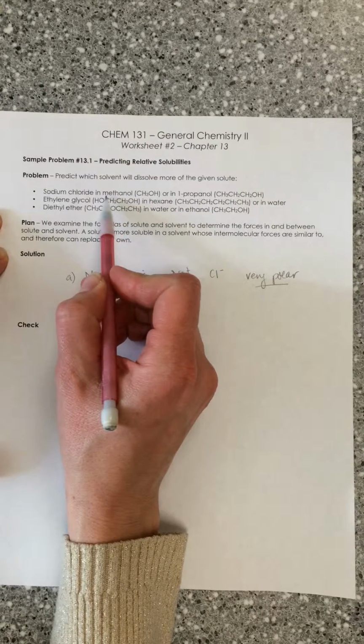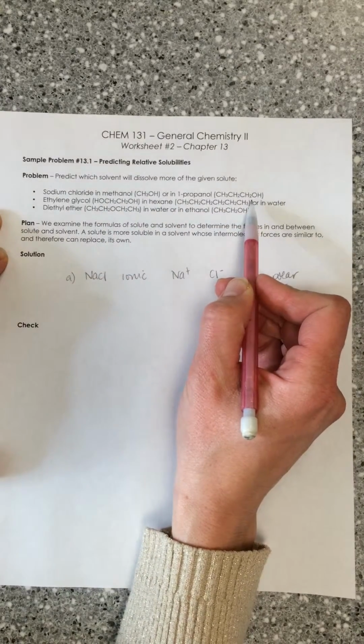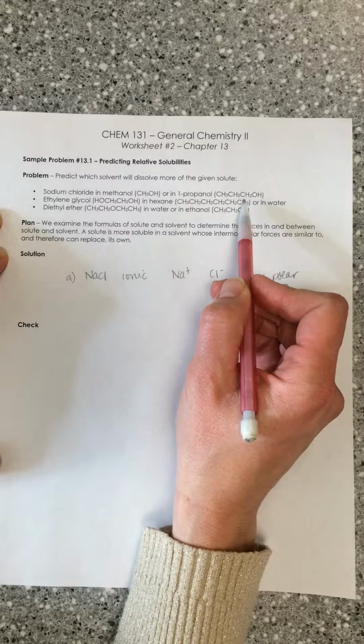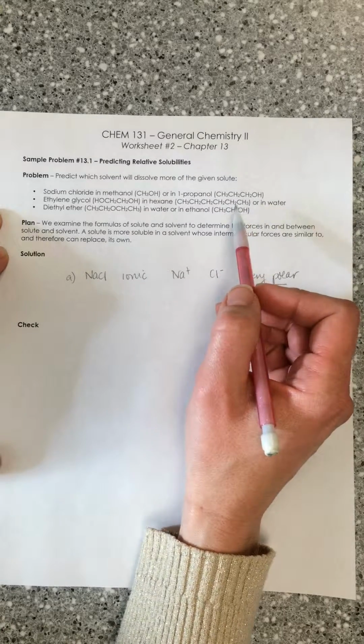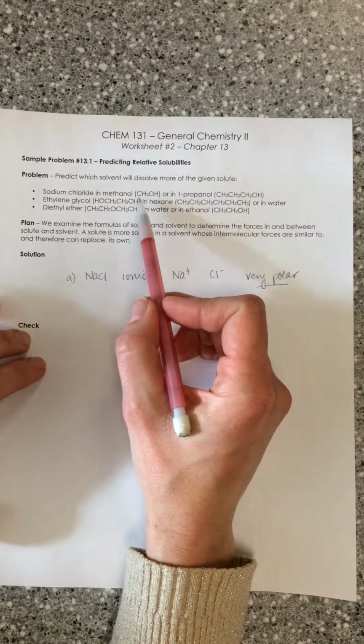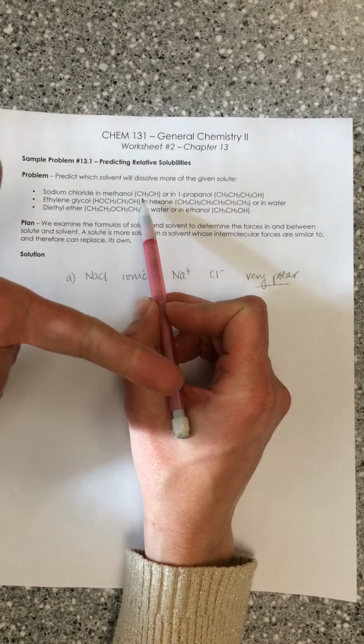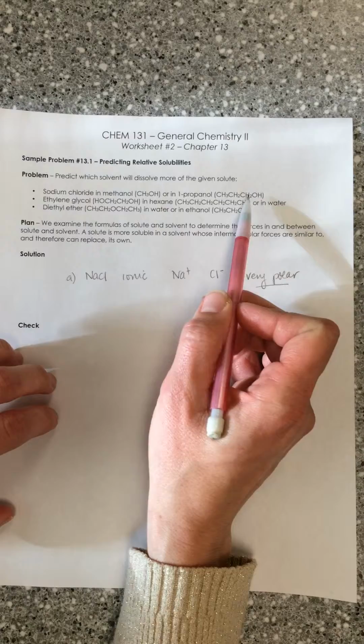The two solvents that we have to choose from are methanol and 1-propanol. Again, if we look at the intermolecular forces available between these, because those are what are going to need to be disrupted when we break these, we actually have the same between all of these, right? We've got London dispersion forces, dipole-dipole interactions, and hydrogen bonding. So that's not really going to give us a difference.